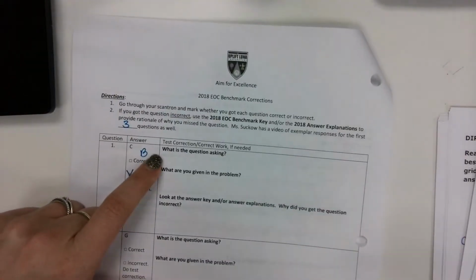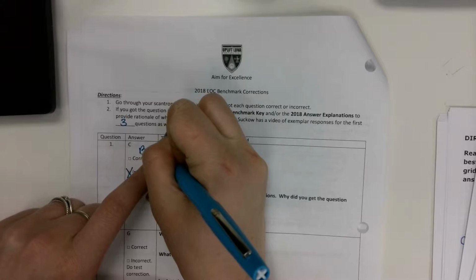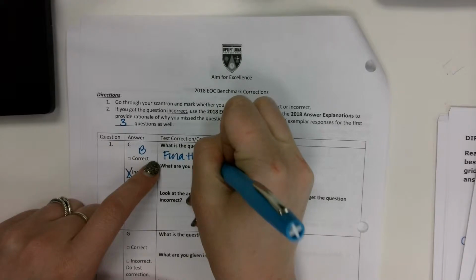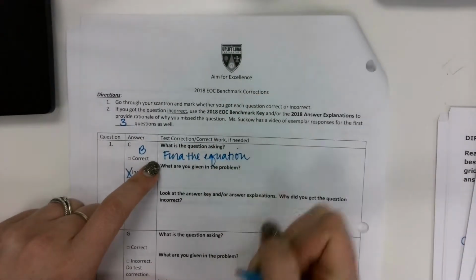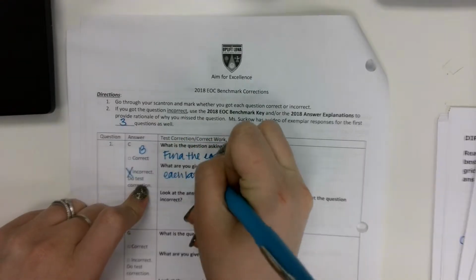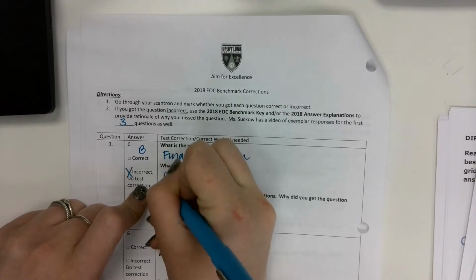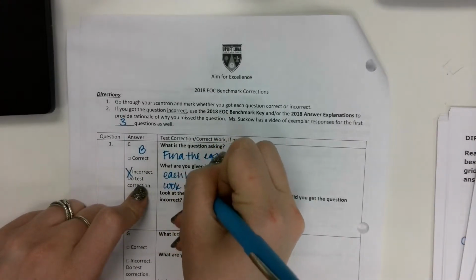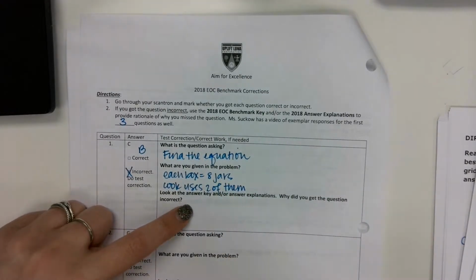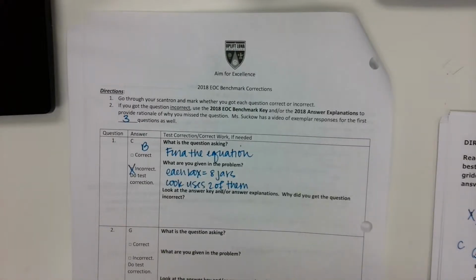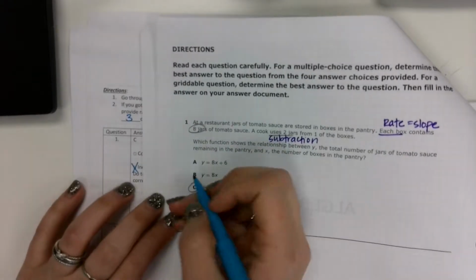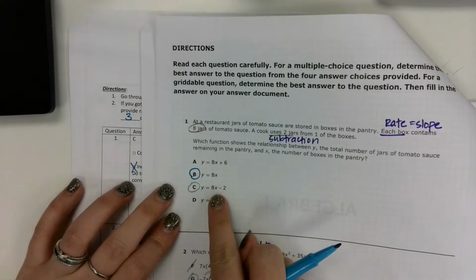Let's look at our test corrections. What is the question asking? If you look at the answer choices, it's asking me to find the equation. What is given to me in the problem? It's giving me each box has 8 jars, and the cook uses 2 of them. So looking at Masuko's answer key, which is on Google Classroom, as well as there's a big document that has the explanations on it, let's say I put B, the correct answer was C.